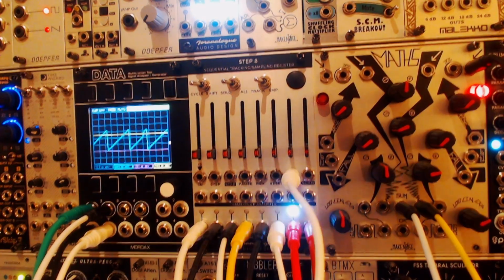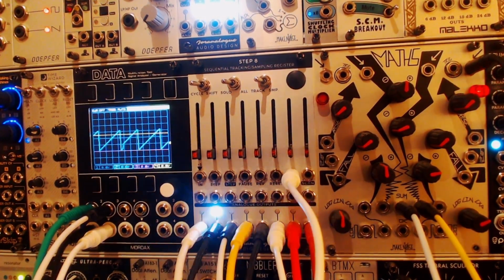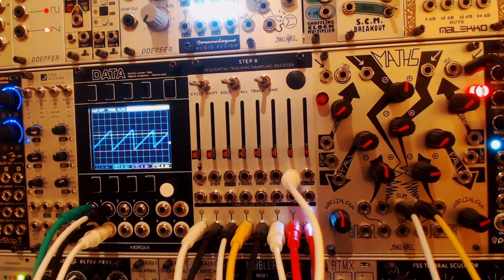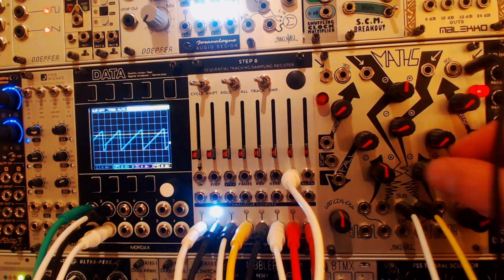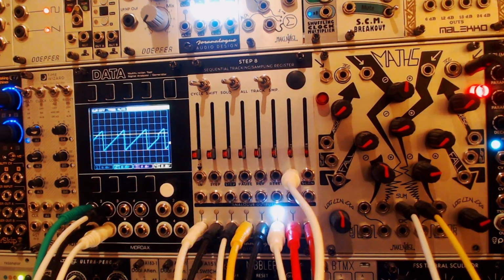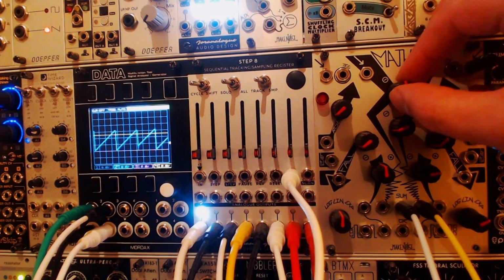So any voltage that goes beyond the 5-volt max just doesn't do anything, which in this case leaves an interesting gap in our rhythm. The same goes for when the voltage goes below 0, which we can do by adding an offset, a negative offset in this case.